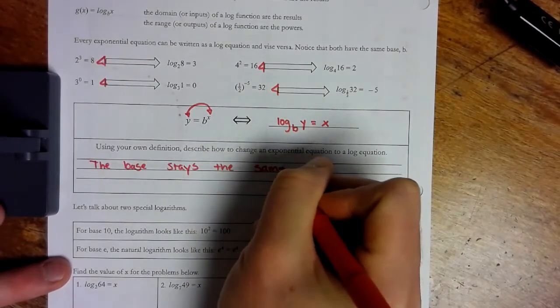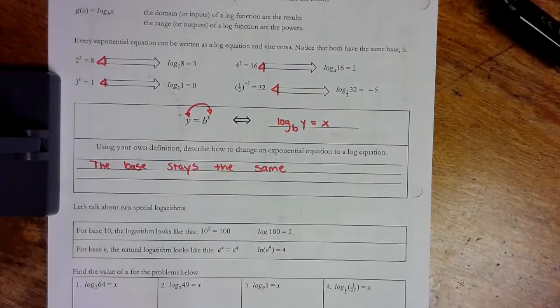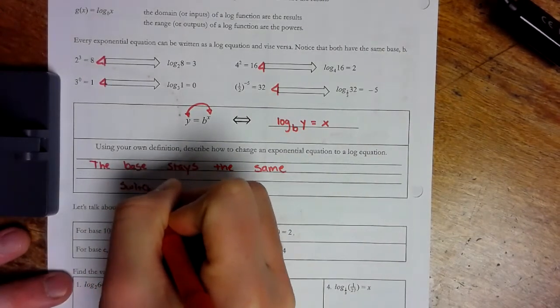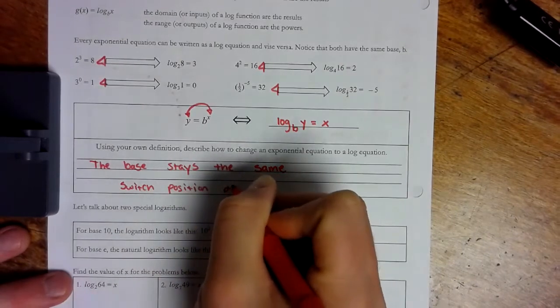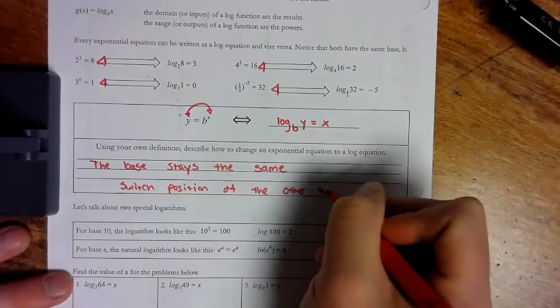So that's whether we're going from exponential to log or log to exponential. The base of the log becomes the base of the exponential. The base of the exponential becomes the base of the log. And then the last thing is we need to switch the position of the other two terms.